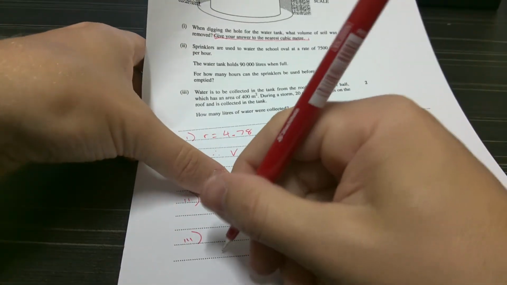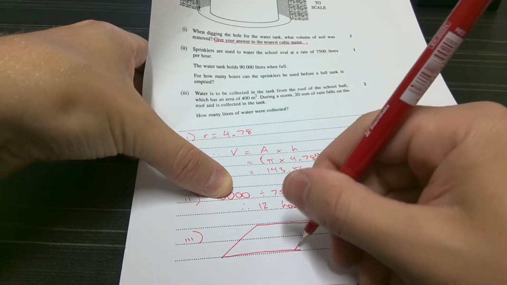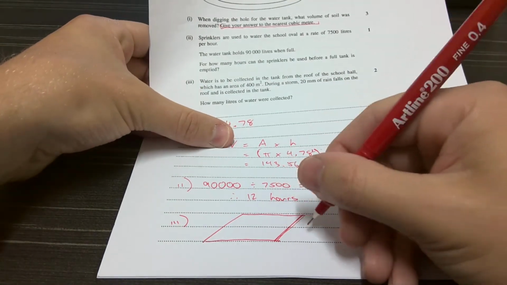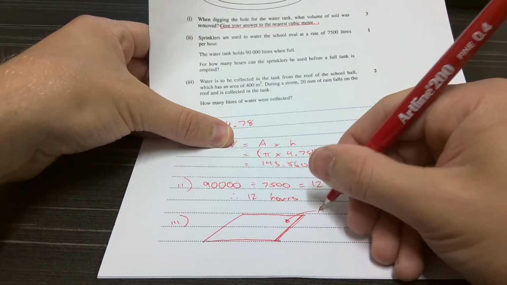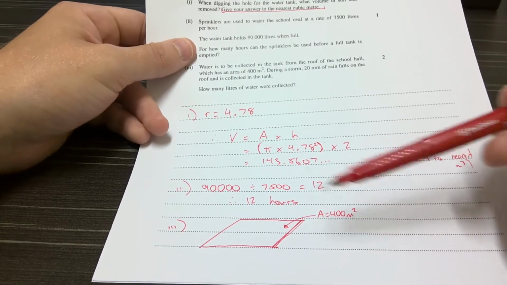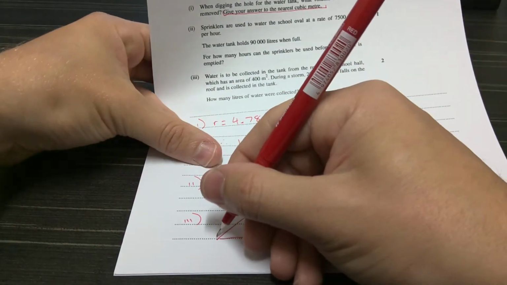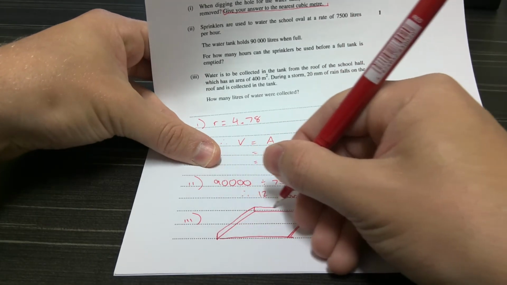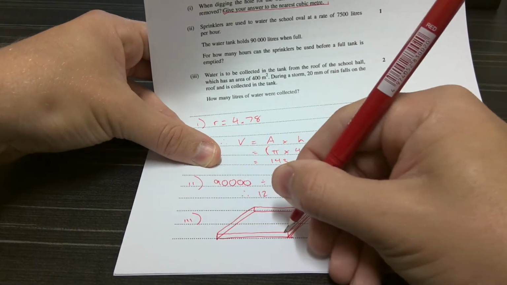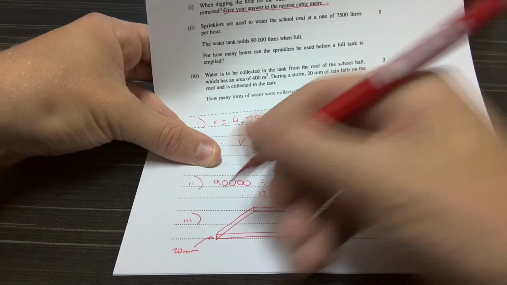So the idea is we have some kind of roof and it's not telling us what kind of shape it is. So I'm just going to assume it's some kind of rectangle or a square. And we're told that the area of this is 400 meters squared. And then we're told that we got 20 millimeters of rainfall. So you can kind of imagine this being a prism. It's a rectangular prism, where that height is 20 millimeters.